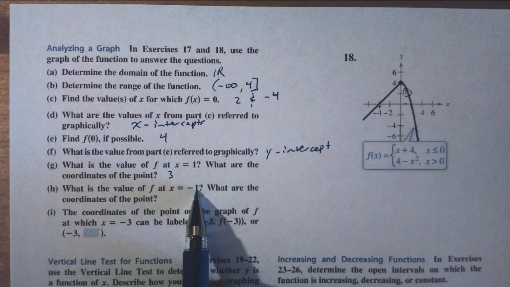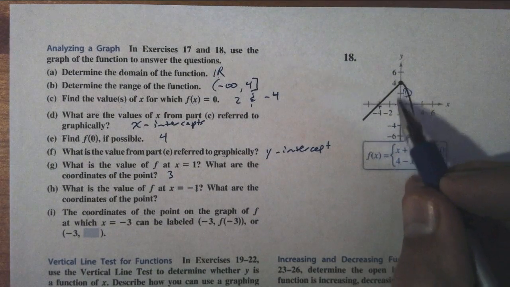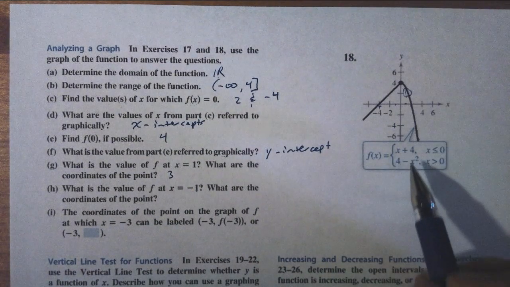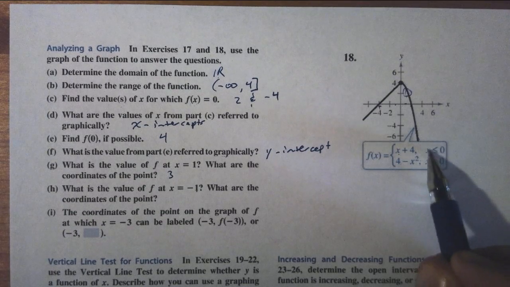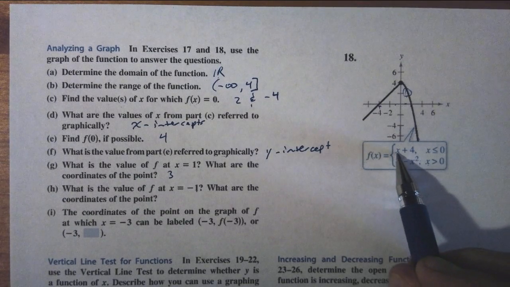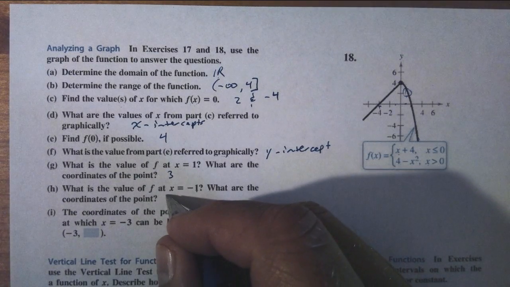What is the value when we're at negative 1? How high are we at negative 1? At negative 1, I don't know, maybe we're up there around 3. Let's put in negative 1. Negative 1 gets this treatment because it's less than 0. Negative 1 plus 4, it's 3.